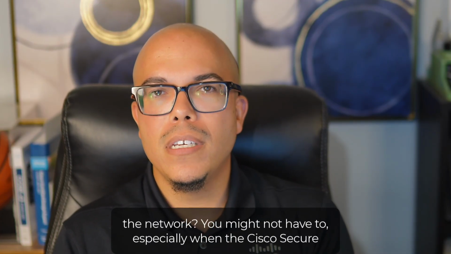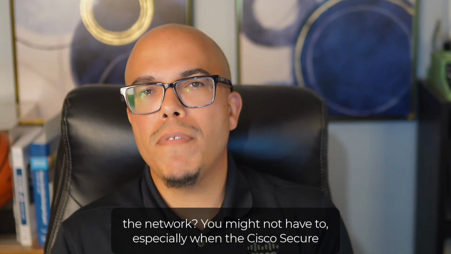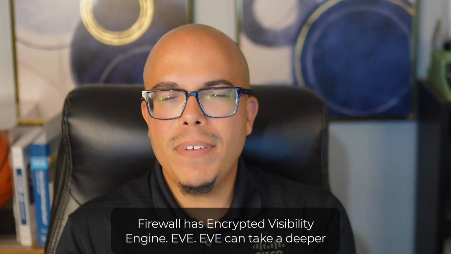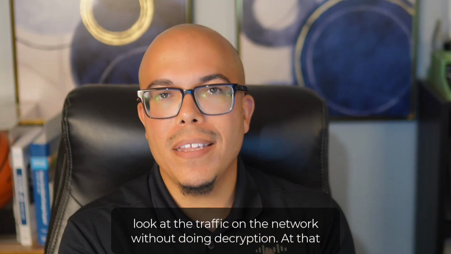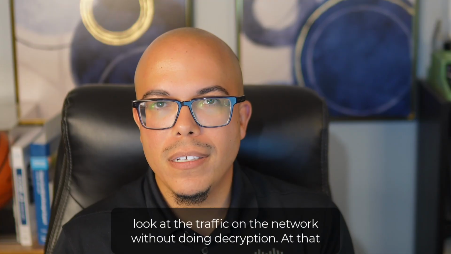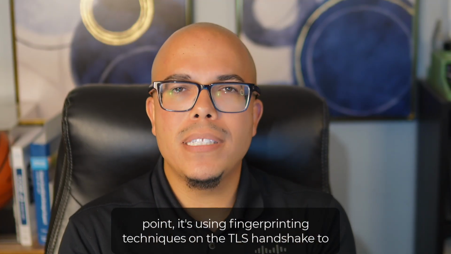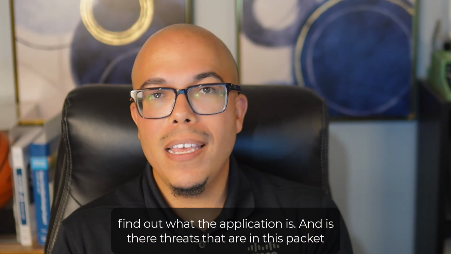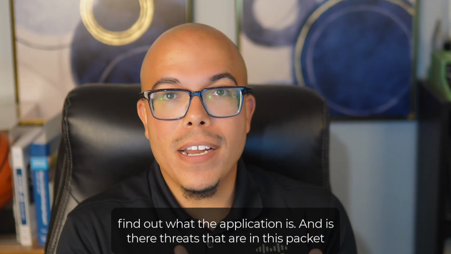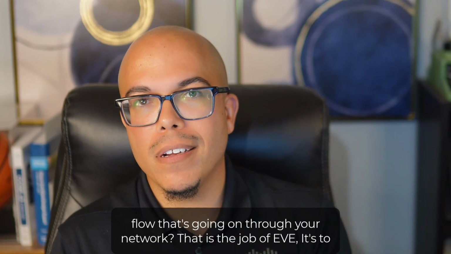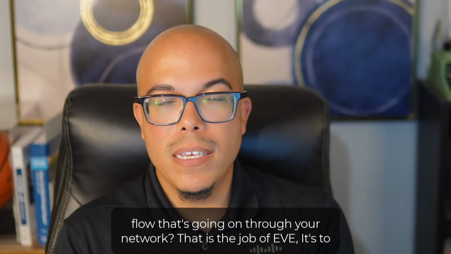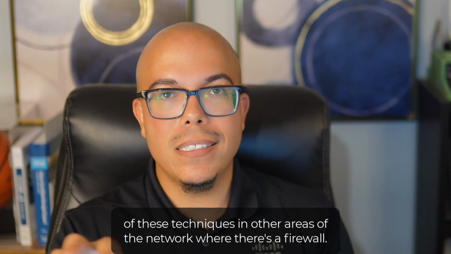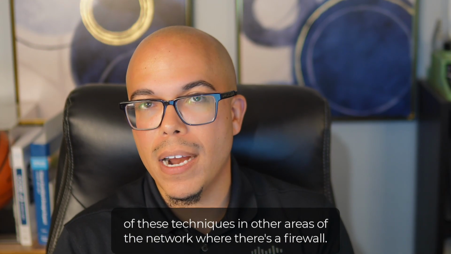You might not have to, especially when the Cisco Secure Firewall has Encrypted Visibility Engine. Eve can take a deeper look at the traffic on the network without doing decryption. It's using fingerprinting techniques on the TLS handshake to find out what the application is, and whether there are threats in this packet flow going through your network. That is the job of Eve, to alleviate some of the decryption that you might be doing, or to apply some of these techniques in other areas of the network where there's a firewall.